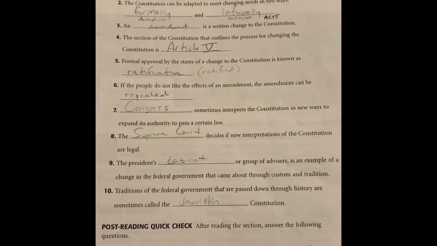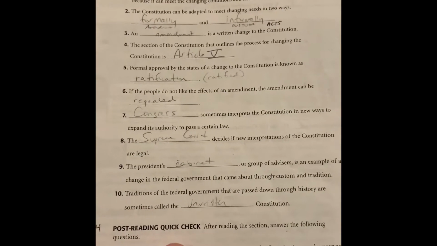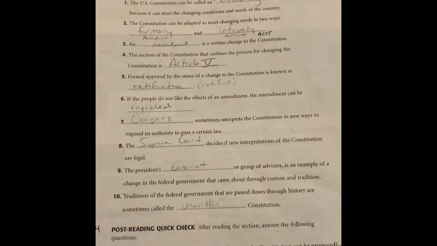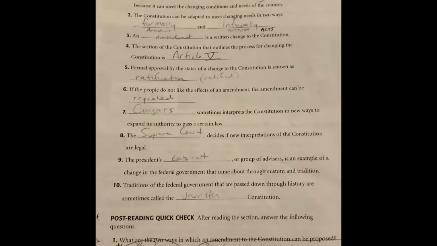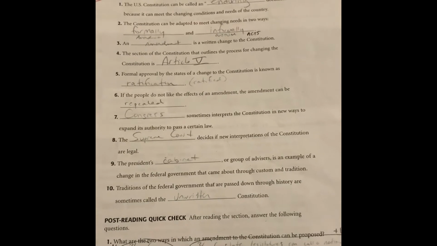But on this worksheet here over how do we change the Constitution, main thing you want to know is this information down here. There's been two ways that we can propose an amendment. Well, let me backtrack here. To make an amendment for the Constitution, it's a great example of federalism. We have to have the national government do part of it. We have to have the state governments do part of it.